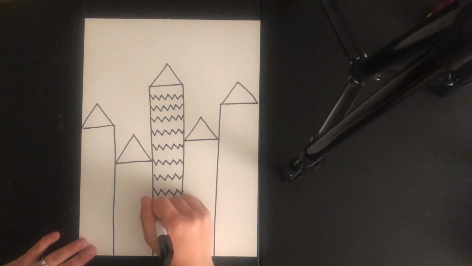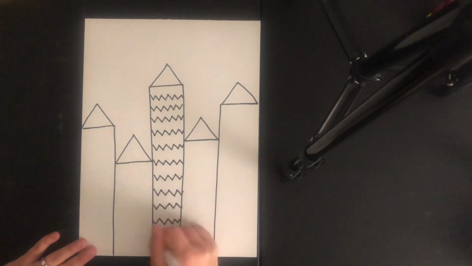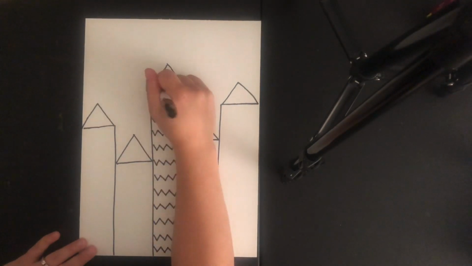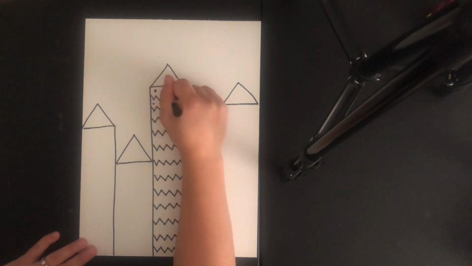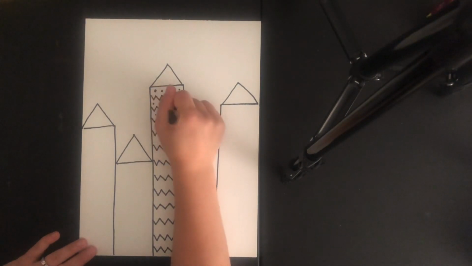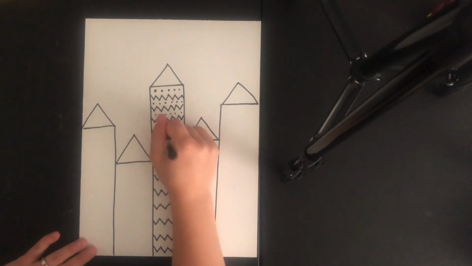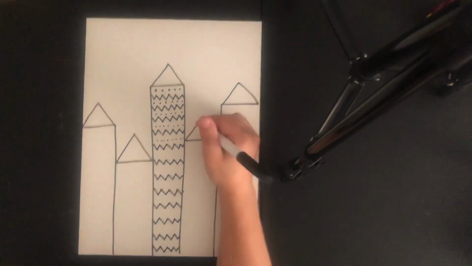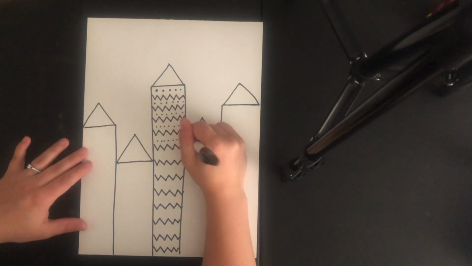And this is a great way to practice drawing your patterns. You could make this more detailed by going back, adding some dots in between. So I'm just going to give you the basics. I have a finished piece I'm going to show you when I'm done giving you instructions for this one.